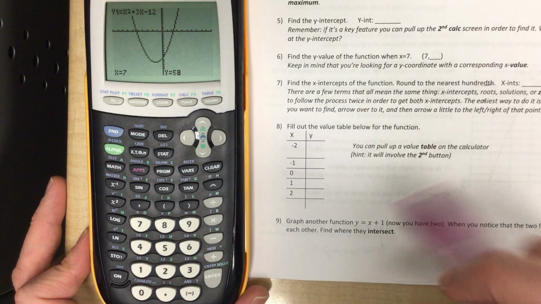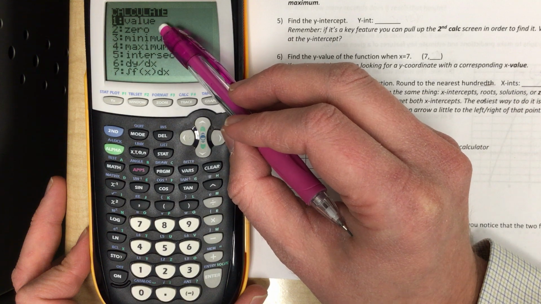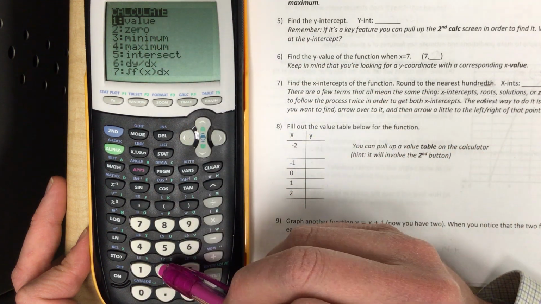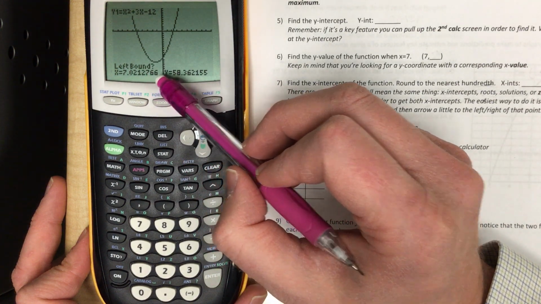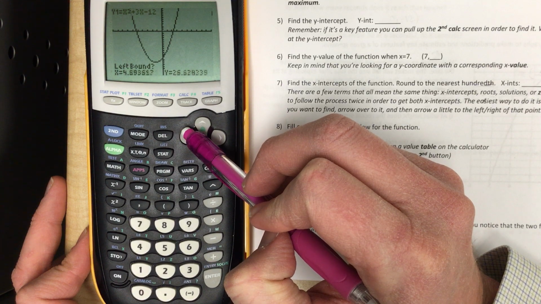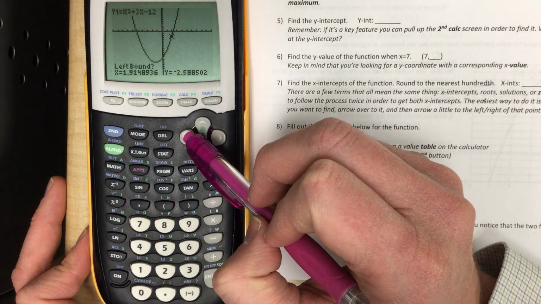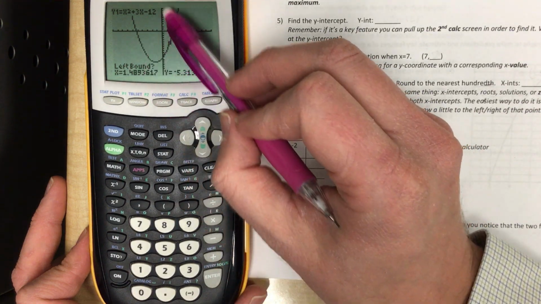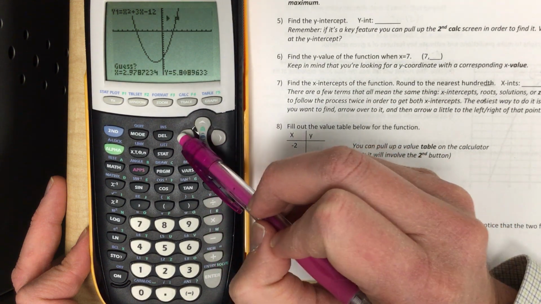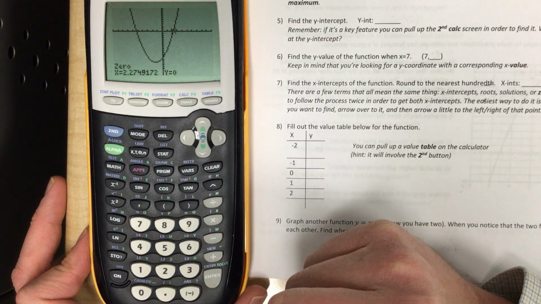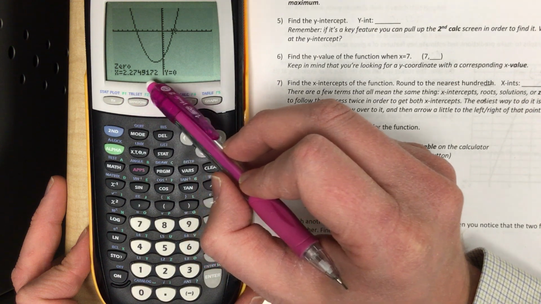So when you go second trace and find calculate, number 2 is your choice that you want to find x-intercepts, is your zeros. So you can go down and push enter, and it does the same thing, left bound, right bound, guess. So we're going to use our cursor, which here is kind of far on the right. You can kind of see where the x value is here, and I'm moving it over. So this is left of our x-intercept, right of the x-intercept, and then our guess. So our x-intercept is 2.27, comma 0.